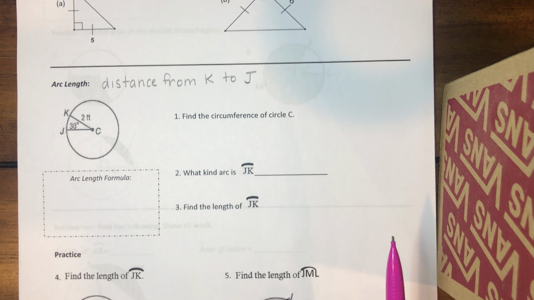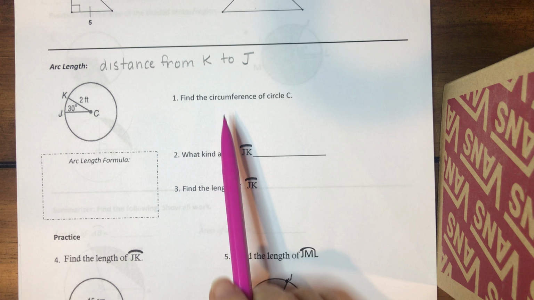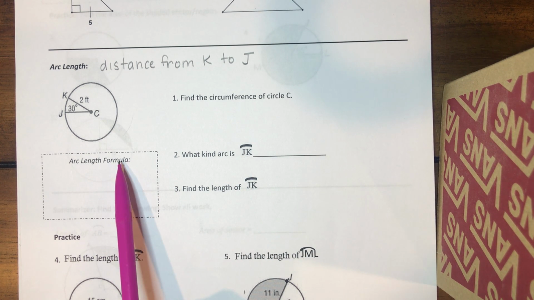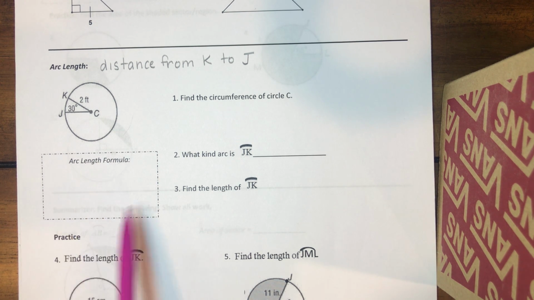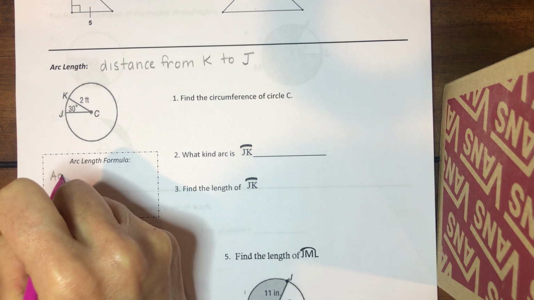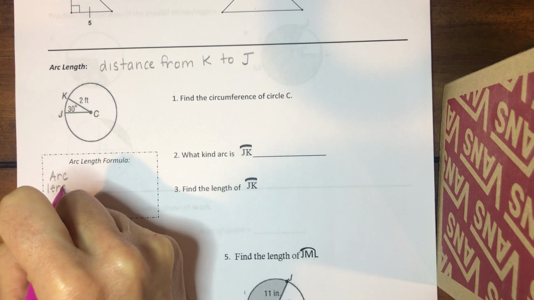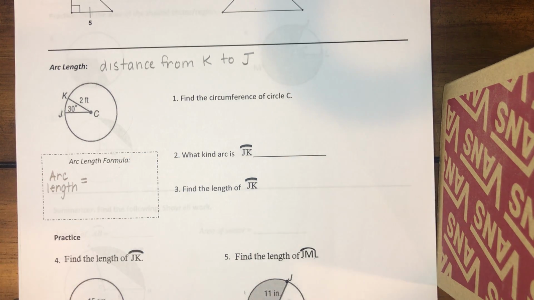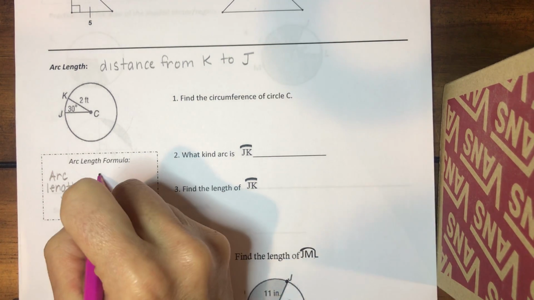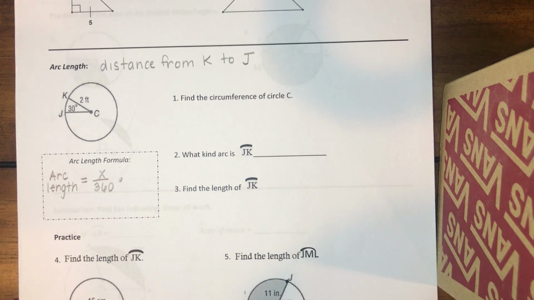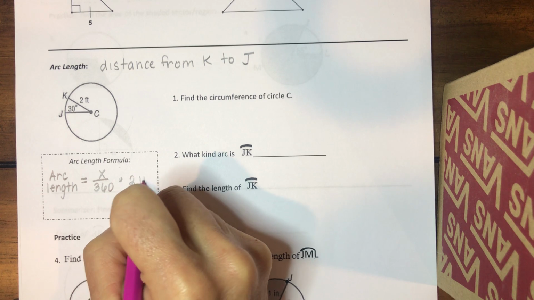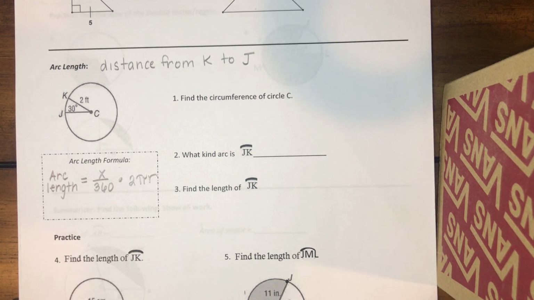So in order to figure out arc length, there's a couple of steps that we need to follow, but there's also a formula that's very important. All right, so let's talk about the formula first. The arc length formula. So in order to find arc length, we want to always use this formula. We want to do x over 360 times 2 pi r. So let's talk about where this formula is coming from.